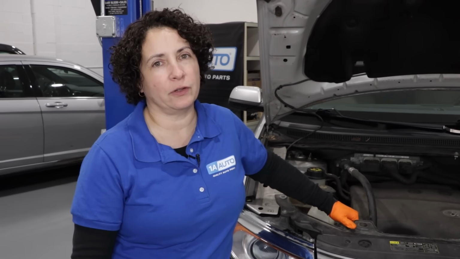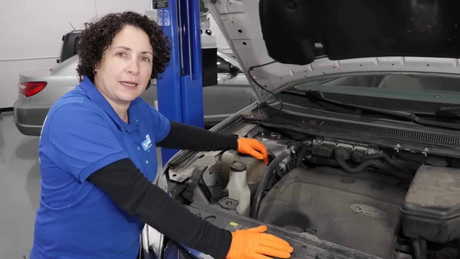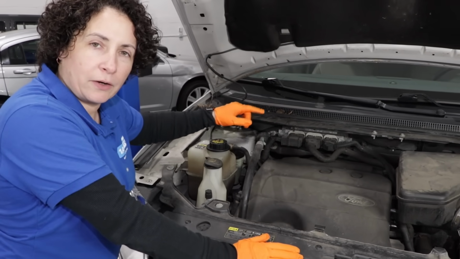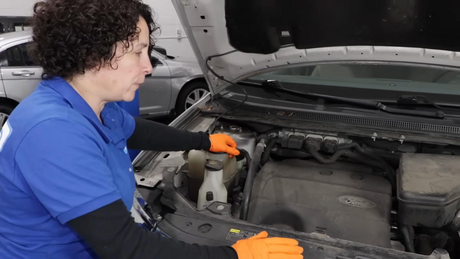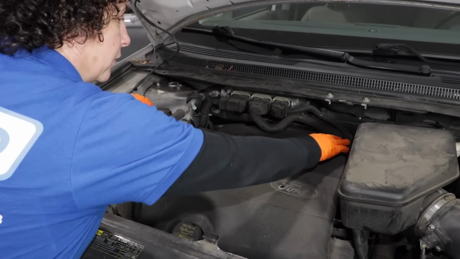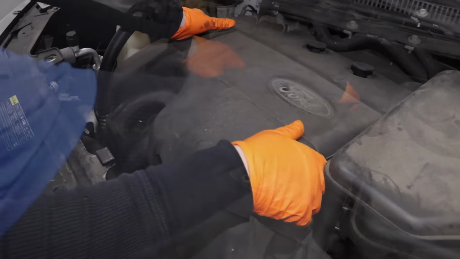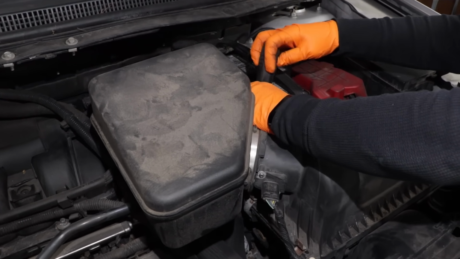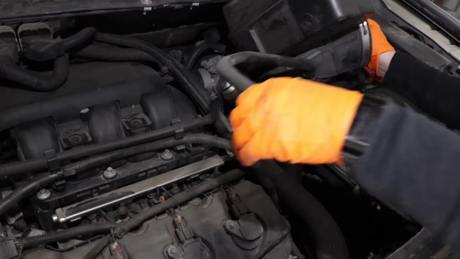So number 1 on the list is code P0456. That is an Evap emission leak. Although there's many pieces in an Evap system, the number 1 listed for the cause of that code is the canister purge valve. And that is located on the top of the engine. So we're going to have to disconnect this cover. Just going to take the air breather tube off for you to get a better view of it.